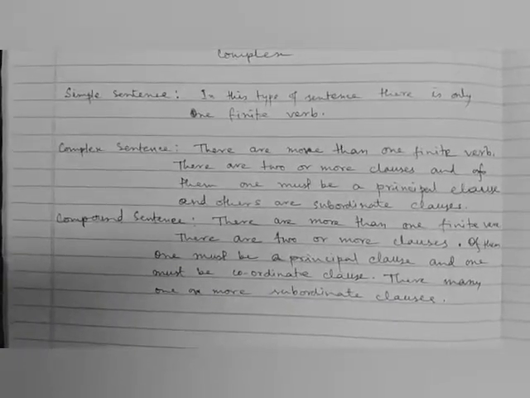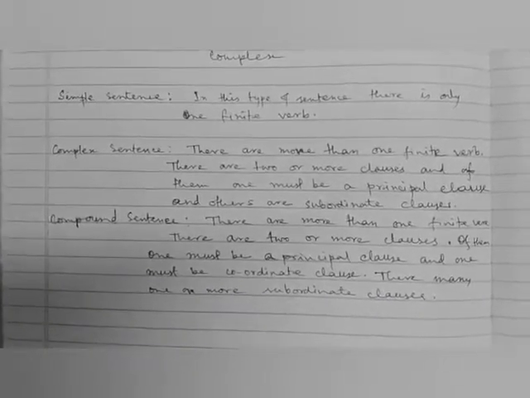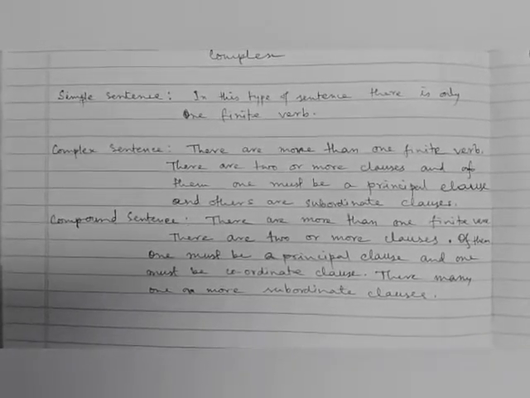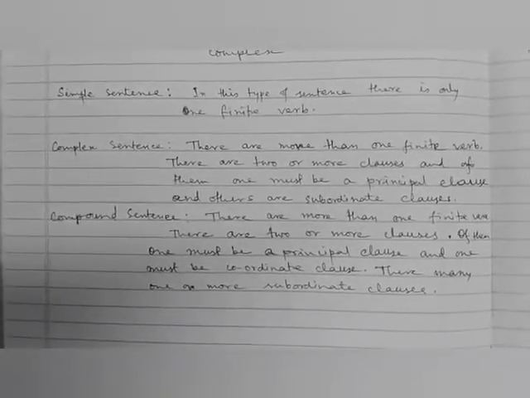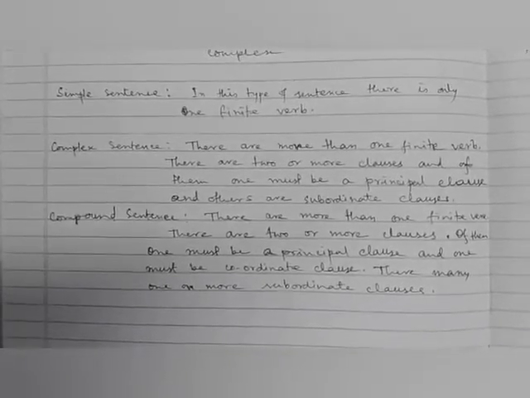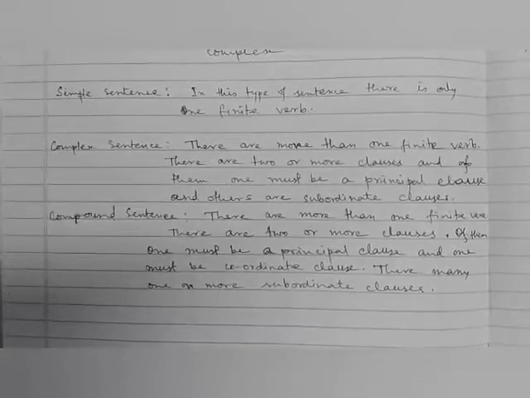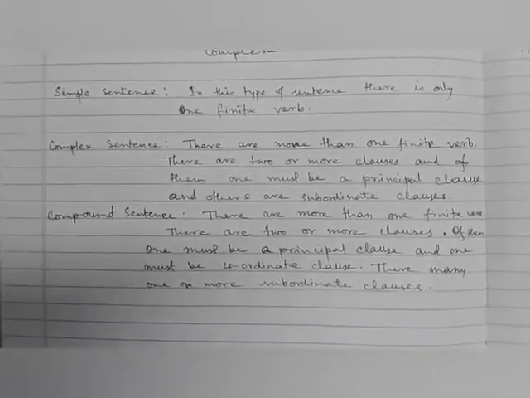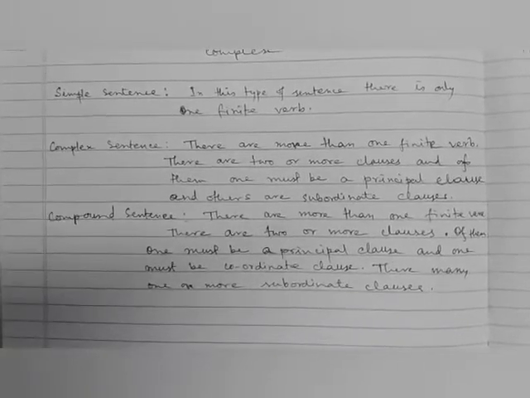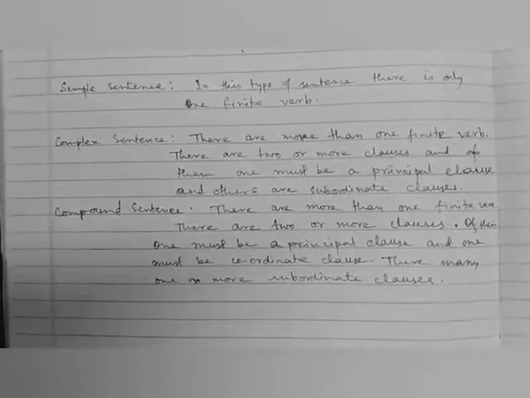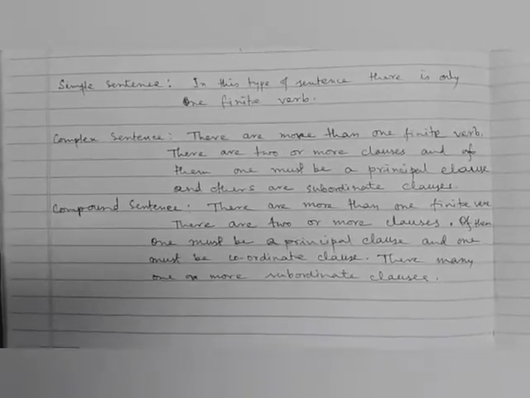In a simple sentence, there is only one finite verb. In a complex sentence, there is more than one finite verb, and there are two or more clauses. One of them must be a principal clause and the others are subordinate clauses.